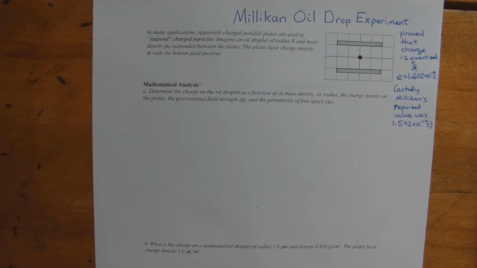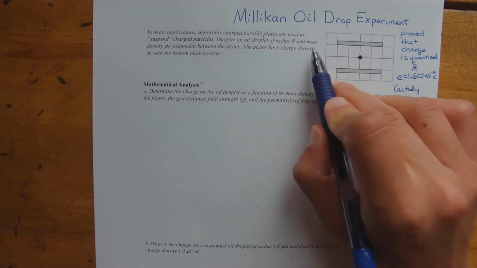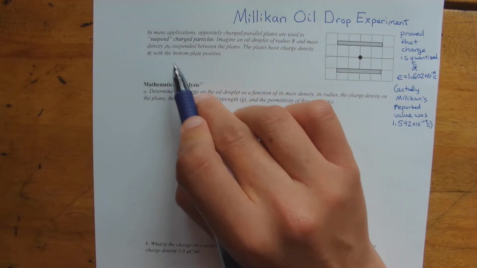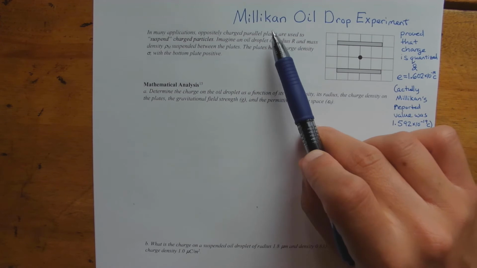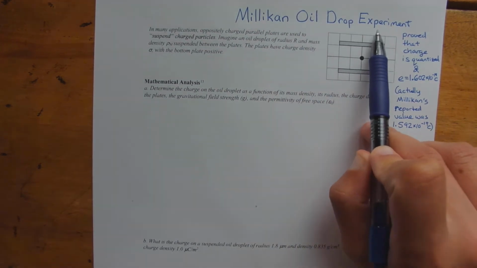The plates have a charge density sigma, that's a surface charge density, and the bottom plate is positive. In part A, we want to determine the charge on the oil droplet as a function of its mass density, its radius, the charge density on the plates, the gravitational field strength, and the permittivity of free space. There's a specific reason why they are giving us the radius r and the mass density rho sub m, and that is because this problem is actually an illustration of Millikan's famous oil drop experiment.